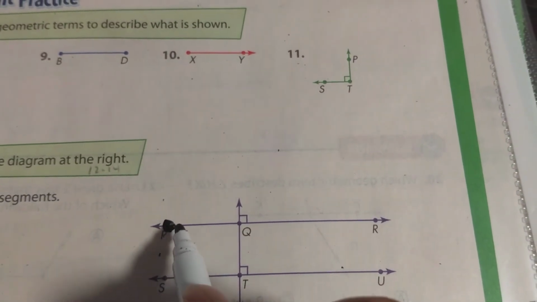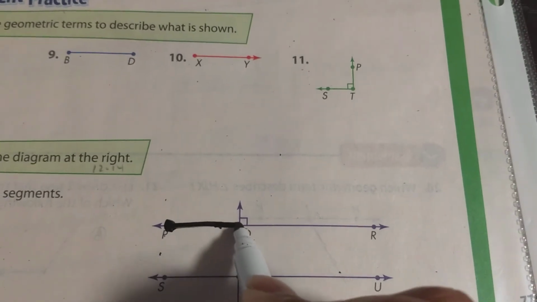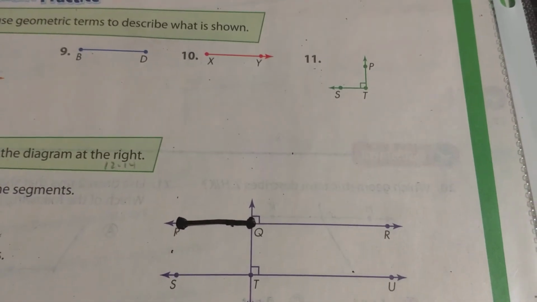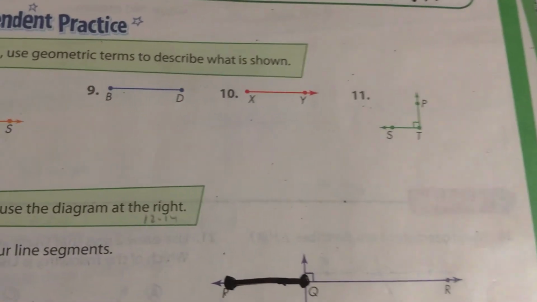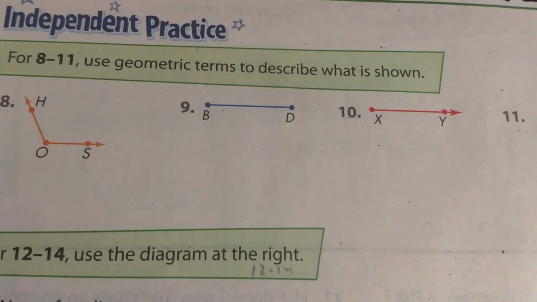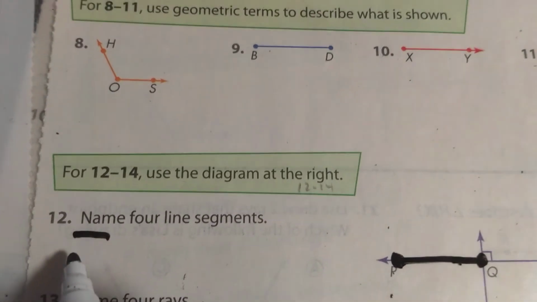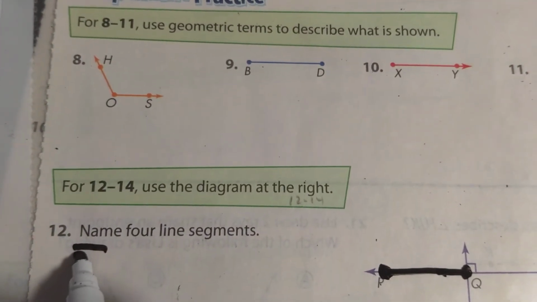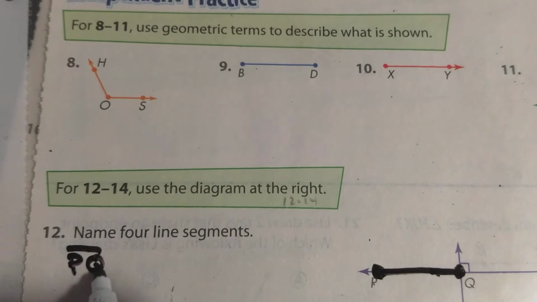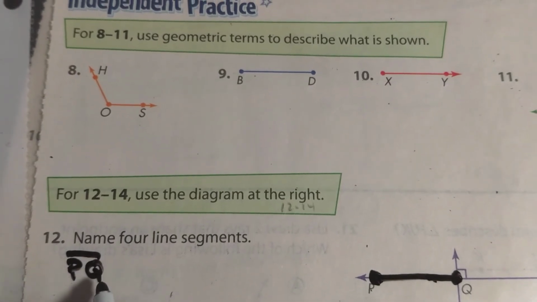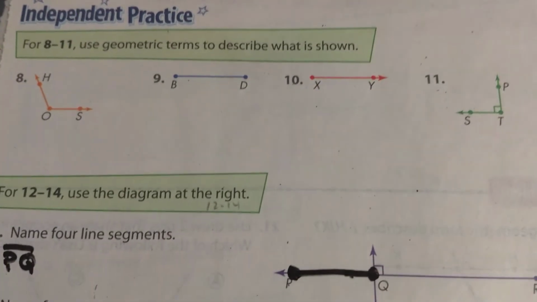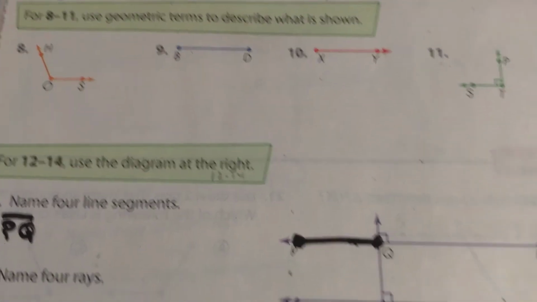Okay? So if I look at my picture here, I would notice that P to Q would be a line segment. So I would come over here and I would write it. Remember, you have to write your symbol over top of it. And you would write P Q, right? So it is line segment PQ. Now it's asked you to name 4. Look at the picture.